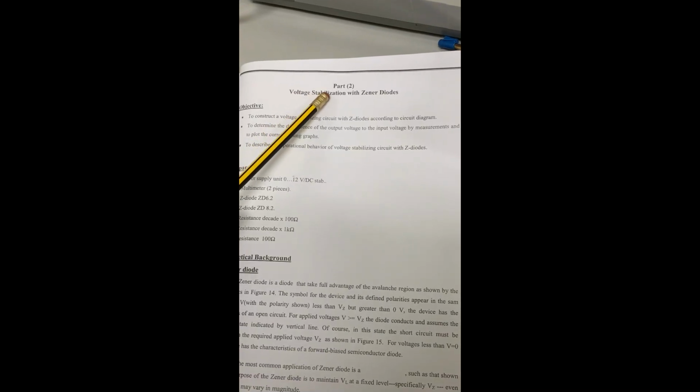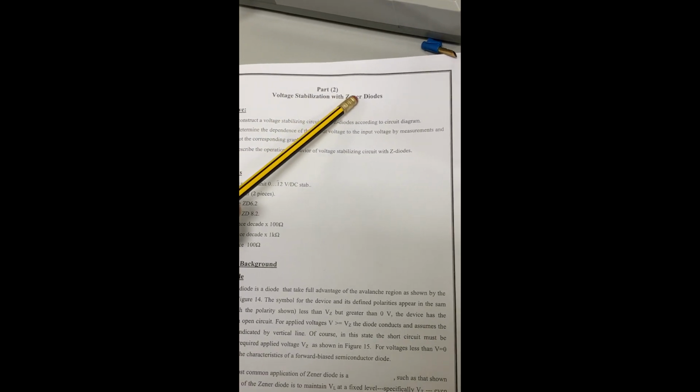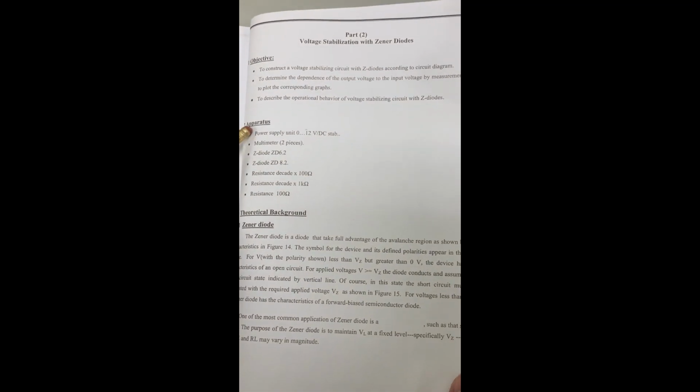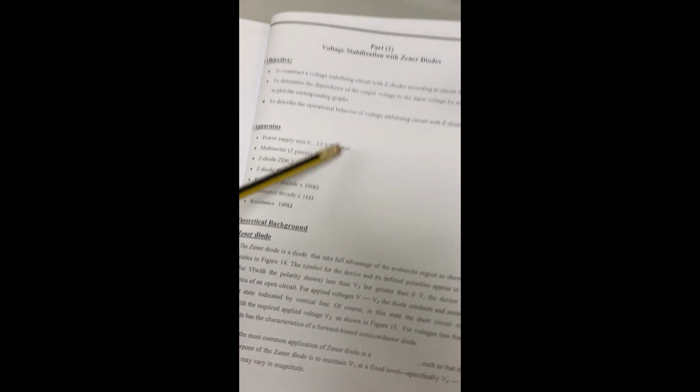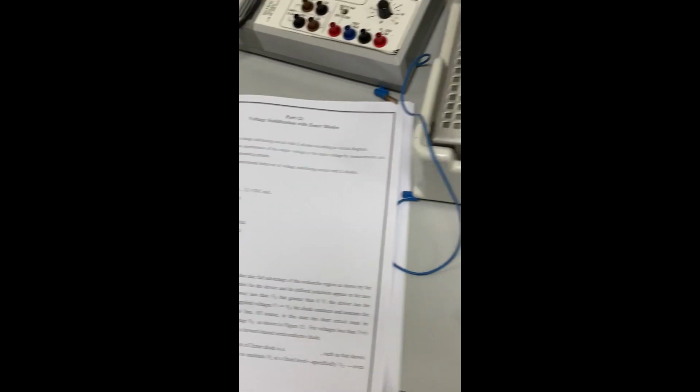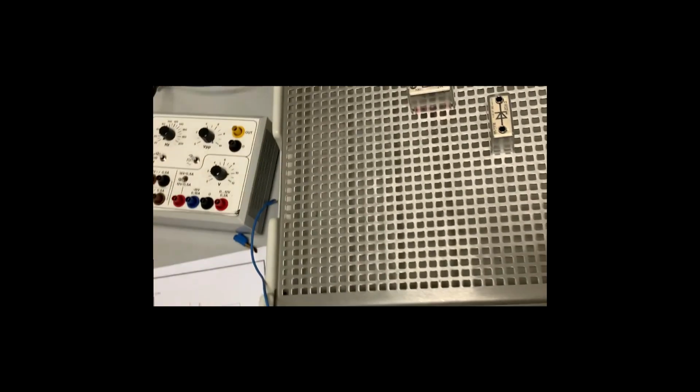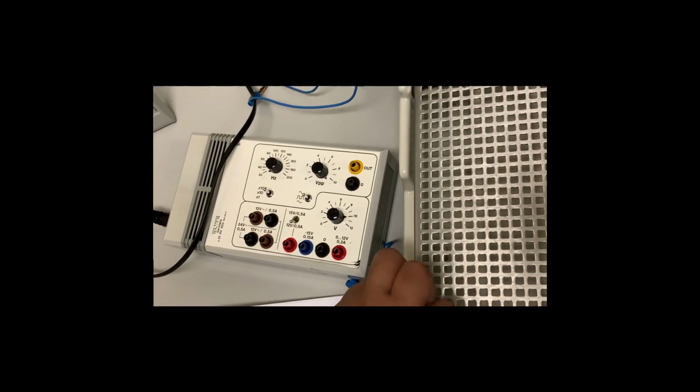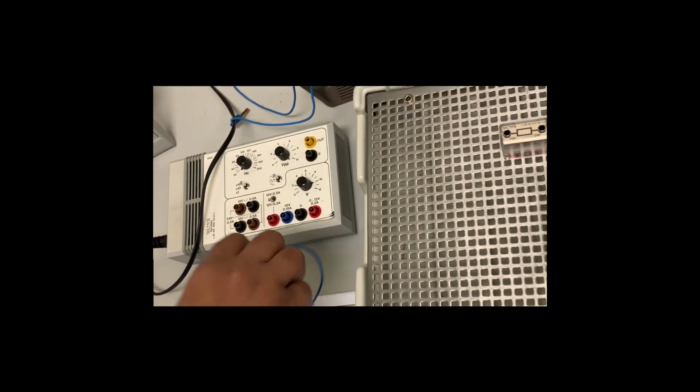This is the third part of experiment E2, voltage stabilization with Zener diodes. This is the objective and the apparatus required. Let us see the connections now. Here we are using power supply 0 to 12 volt DC, not AC, okay? We will use here the DC part. As you know, DC part, it is simple. Many times you have done it.